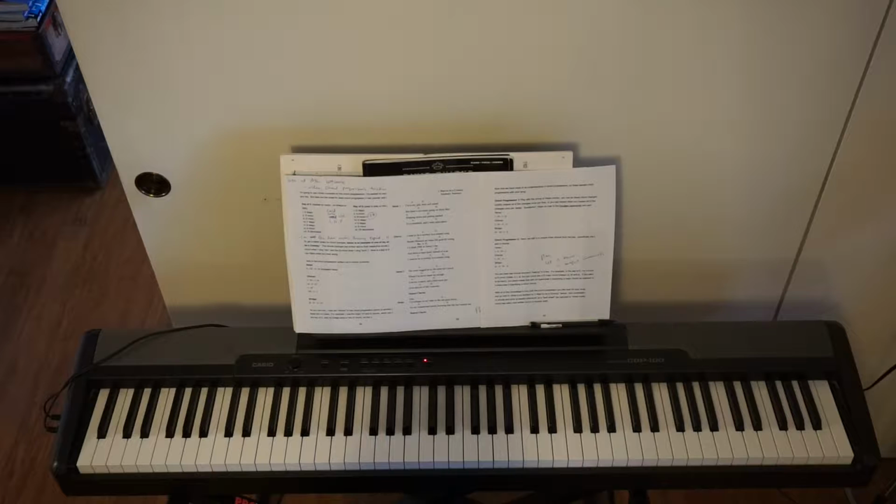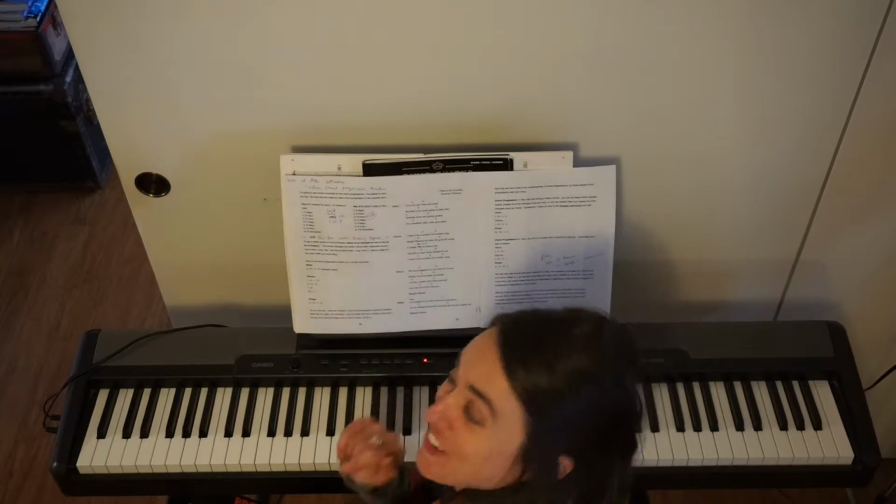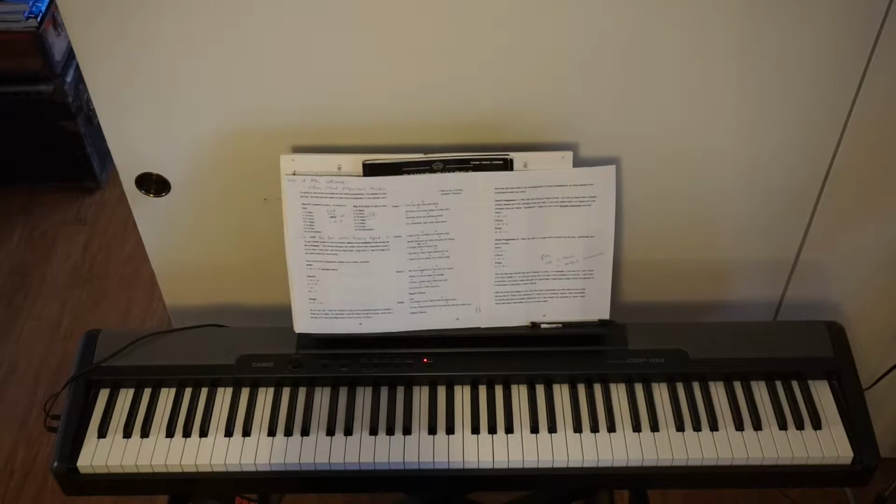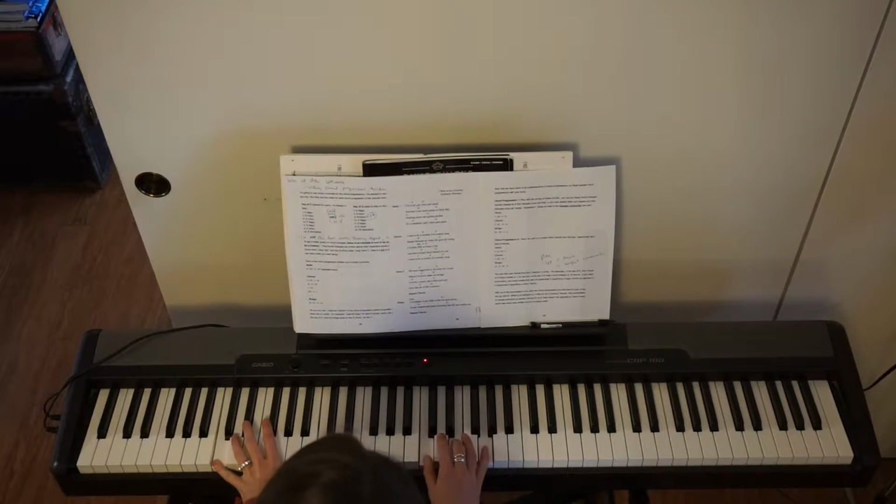All right, here we are at the keyboard. So let's get started. I'm on page 28 of the course, and at the top of the page it says I'm going to use Roman numerals for chord progressions. So let's look at the key of C first. This is easy to play on the piano because there are no sharps or flats.